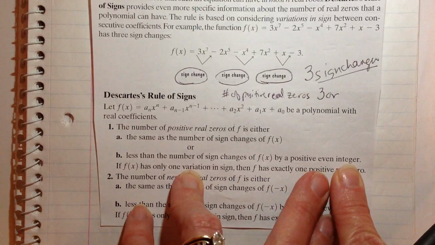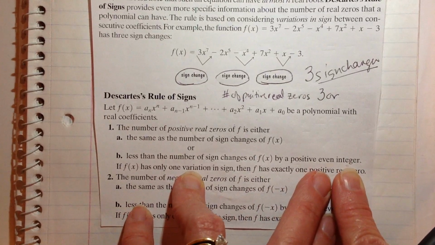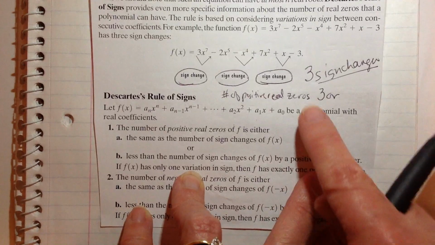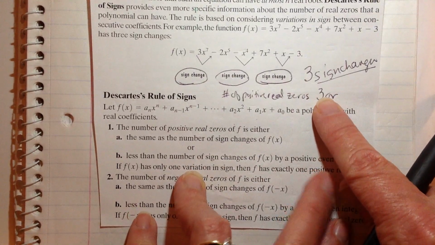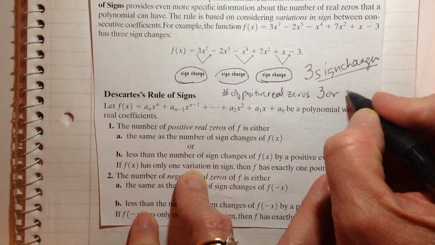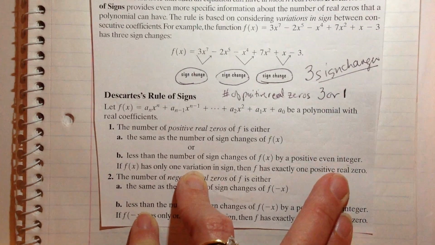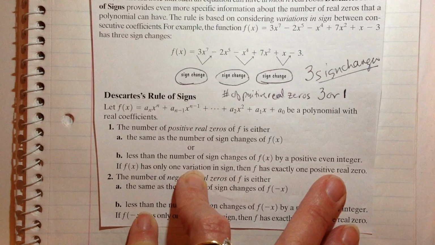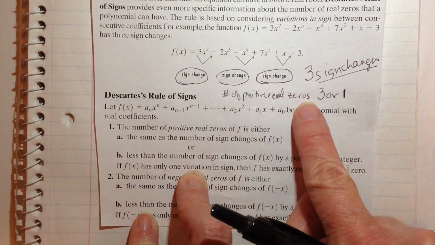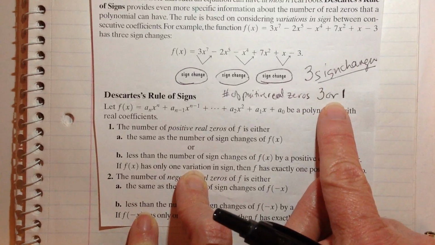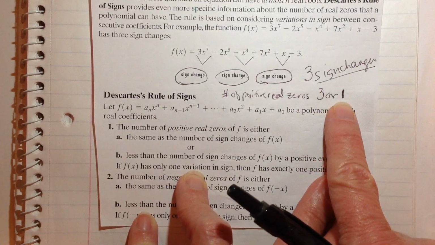Your least positive even integer would be 2. So you subtract the number of sign changes, 3 minus 2, which says we could have 1 positive real zero. So according to Descartes' rule, we could either have 3 zeros or 3 minus 2 is 1 zero.